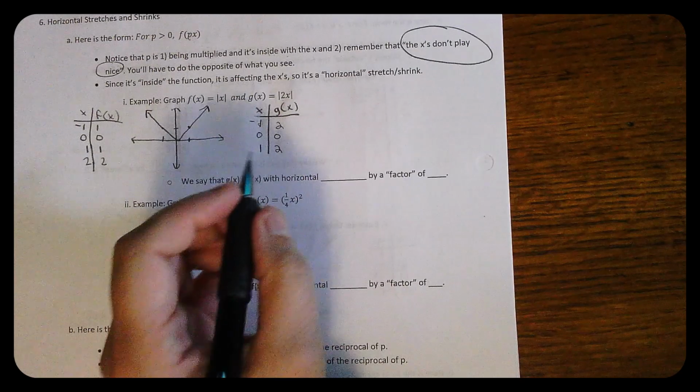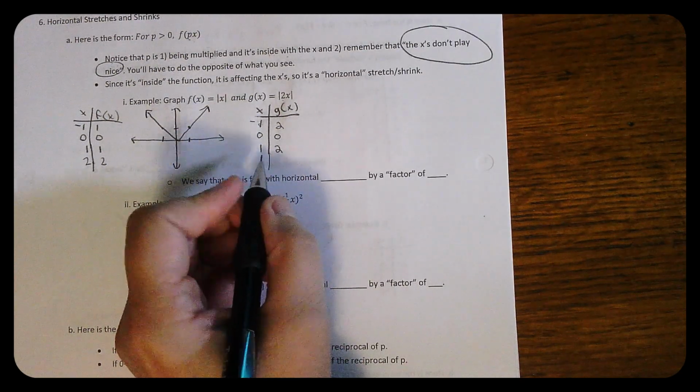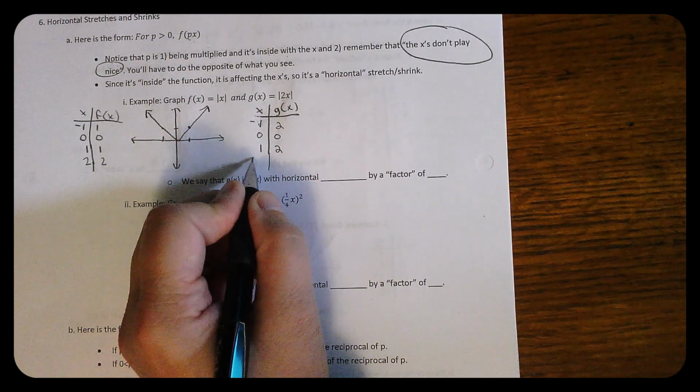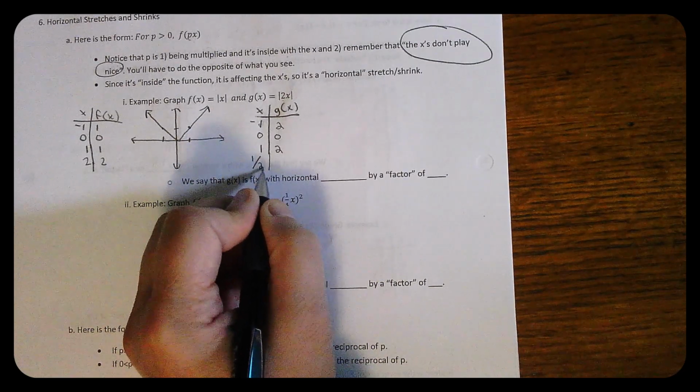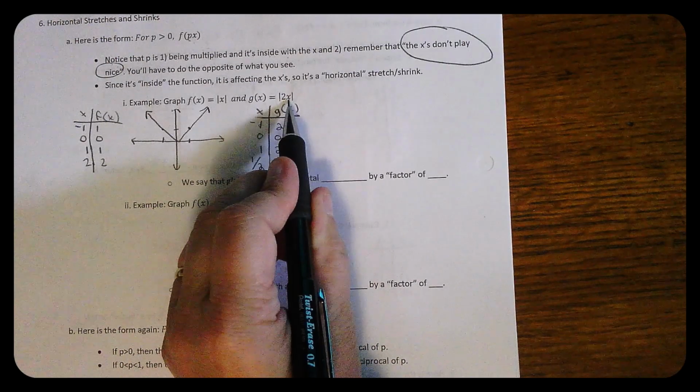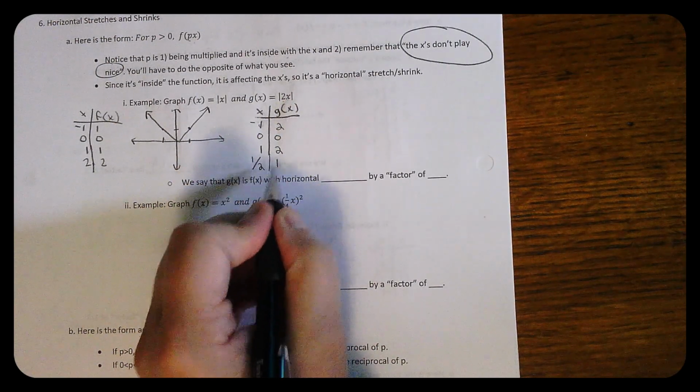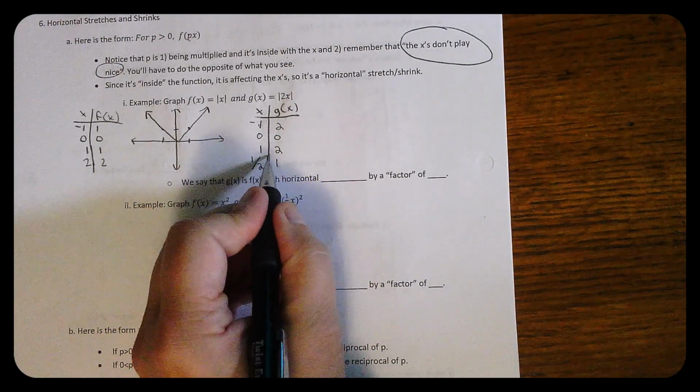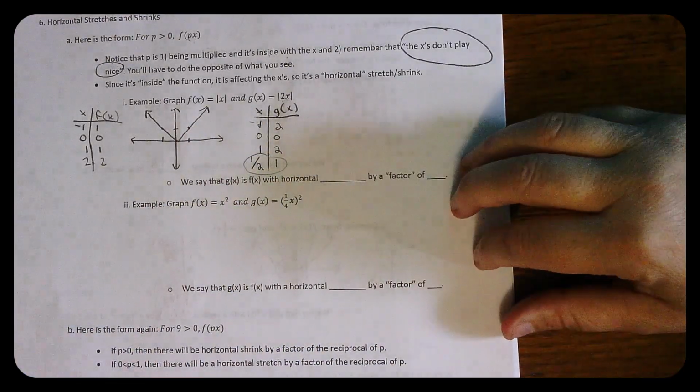Let's do one more. If I put 1/2 in, let's see that. Okay, if I put 1/2 in, 2 times 1/2 is 1, absolute value is 1. That's really what we want to see here. All right, so let me graph this.